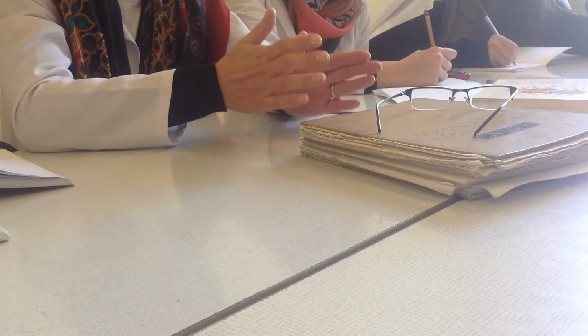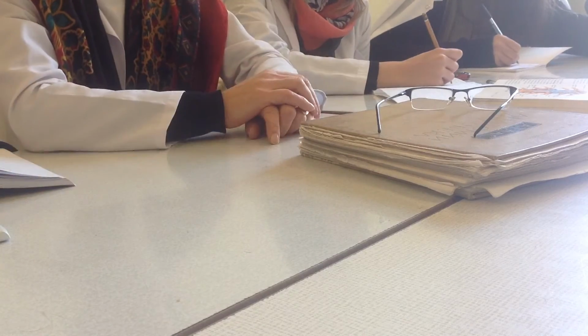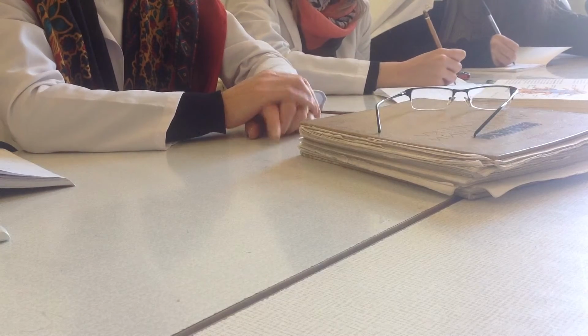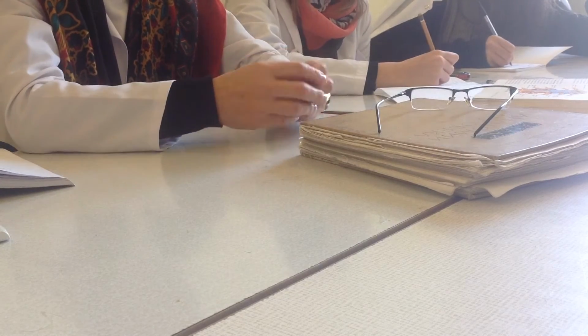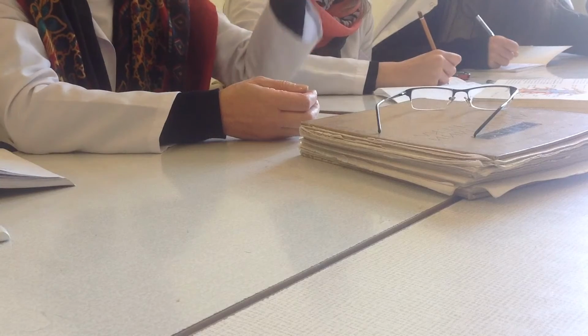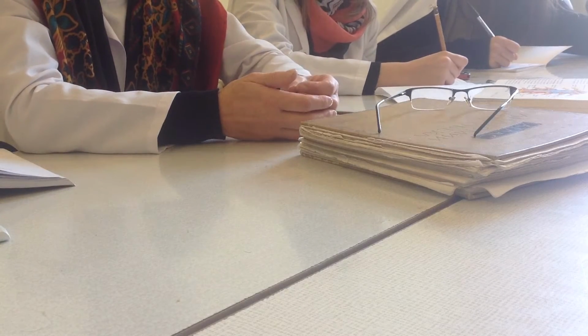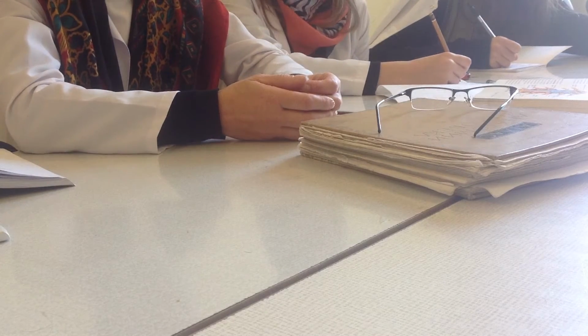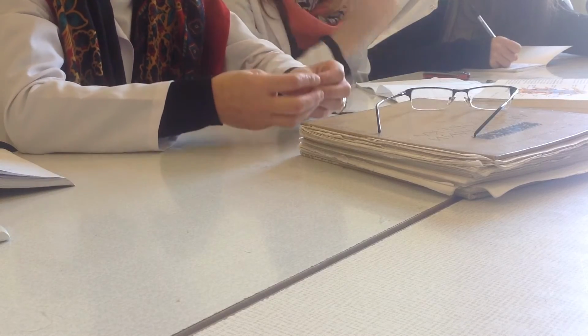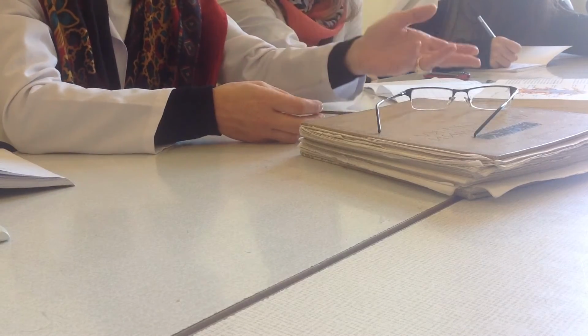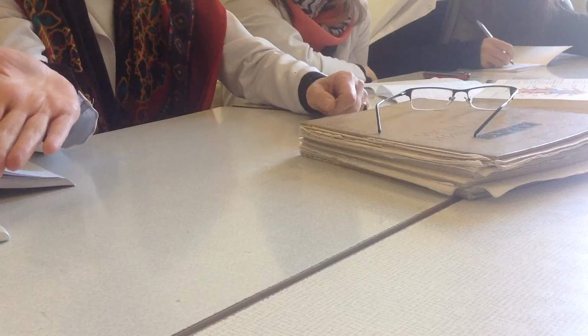About the spinal cord, where is the spinal cord located? In the vertebra. In the vertebral column. In the vertebral column, what do we have? In the vertebral column, the vertebral canal is for the spinal cord.